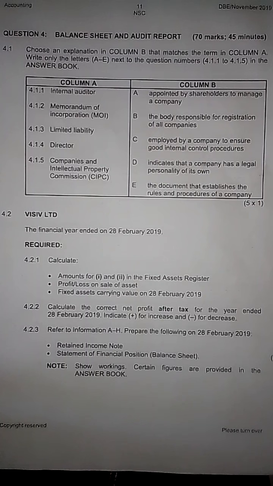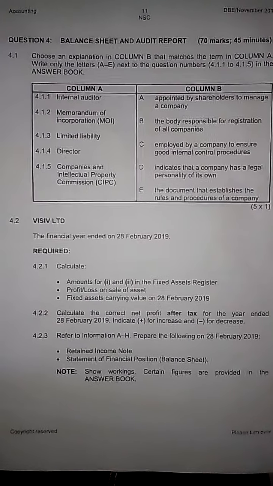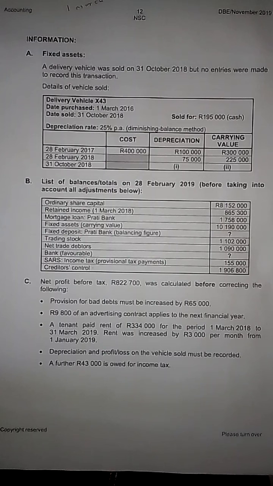Then in the required section, they said 4.2.1, calculate the amounts for Roman figure number 1 and Roman figure number 2 in the fixed assets register. The maximum allocation is 5. Roman figure number 2, calculate the profit or loss on sale of assets. Roman figure number 3, the fixed assets carrying value on 28 February 2019. Let's go to the fixed assets register to check if we can calculate Roman figure 1 and Roman figure 2.